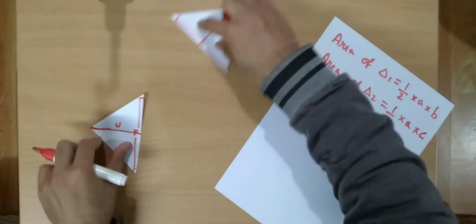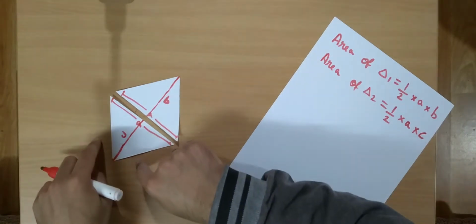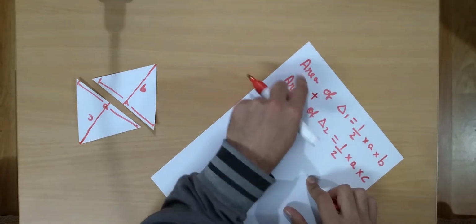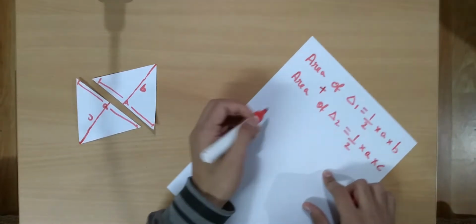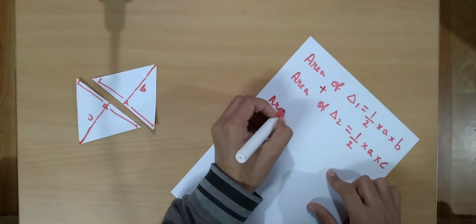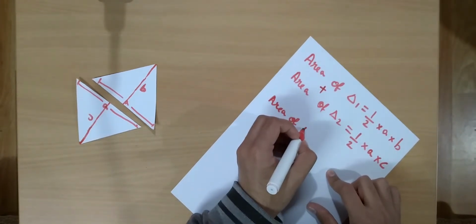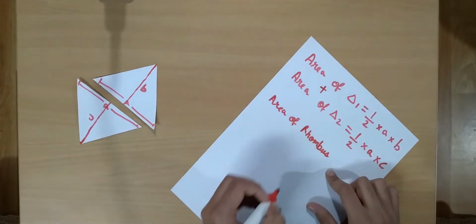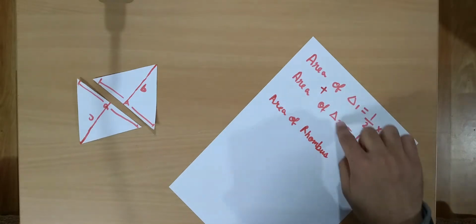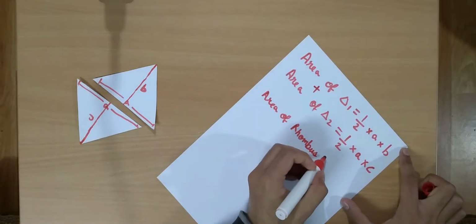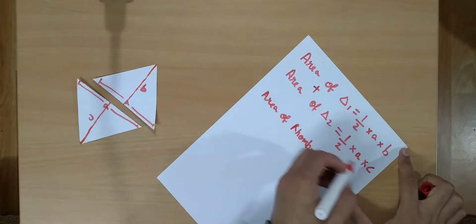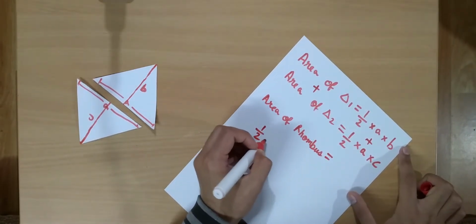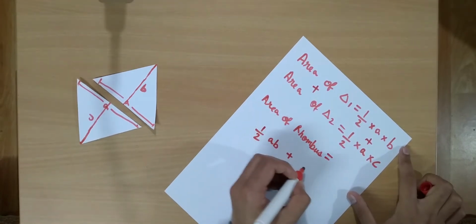Now what is the area of the whole rhombus? I can add the area of triangle 1 and the area of triangle 2. So I'll just put a plus sign there. Area of triangle 1 plus the area of triangle 2 will give me the area of the rhombus. Sorry for the bad handwriting. So this plus this should give me the area of the rhombus. So if I add these two expressions, what do I get? Half AB plus half AC.